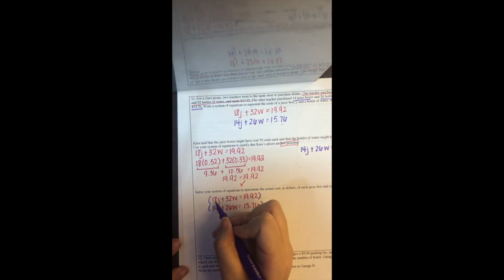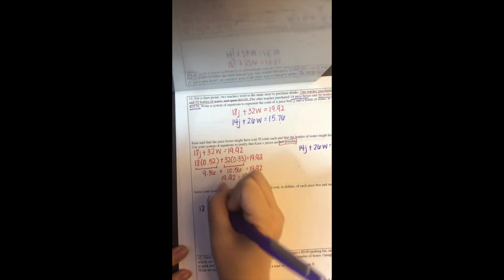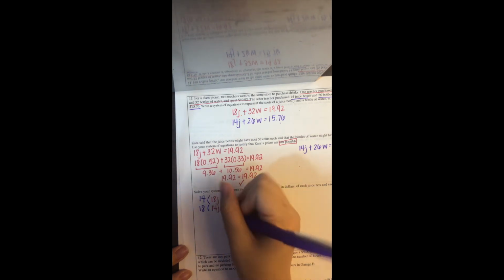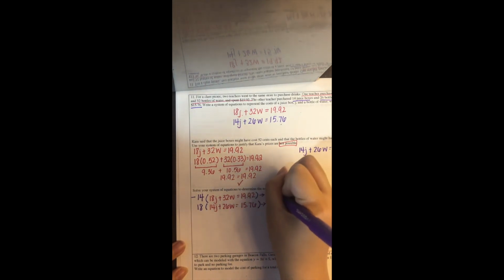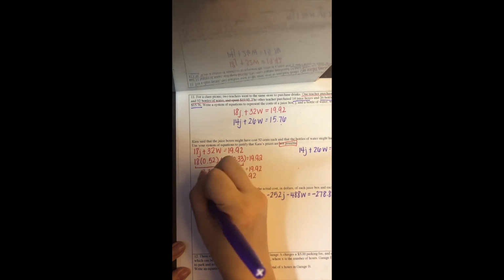So there's an 18 on top. I'm going to bring it to the bottom. So 14 on the bottom, I'm going to bring it to the top. Since they're both positive, I need one of them to be negative. I will choose this first one to be negative. All right, let's multiply out. I get negative 252 juice, or J, minus 48W equals negative 278.88. Okay, so you're multiplying every single thing by 14.